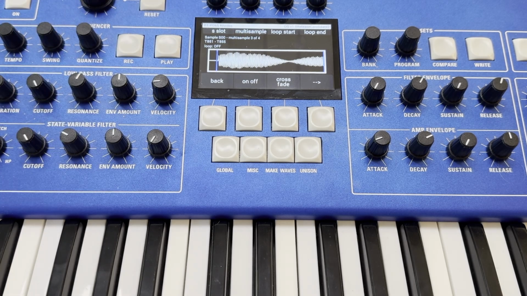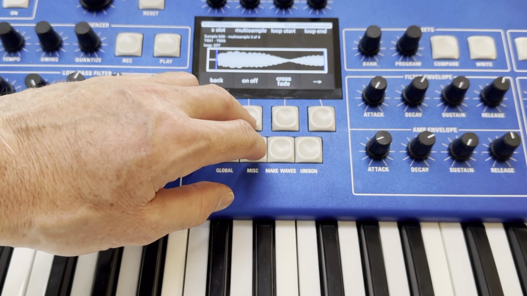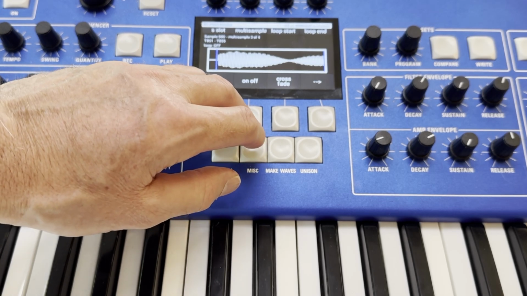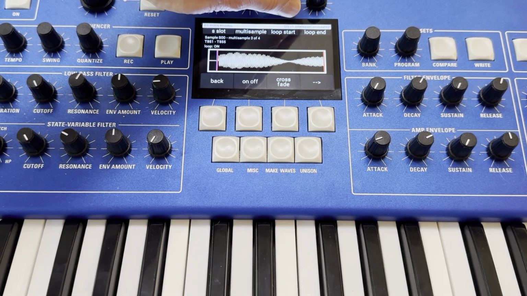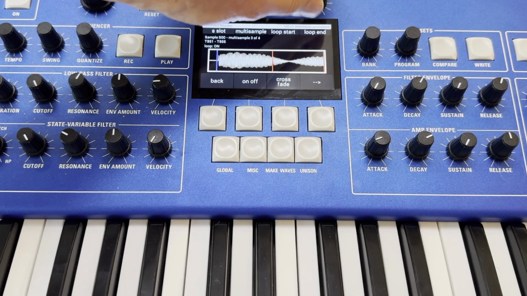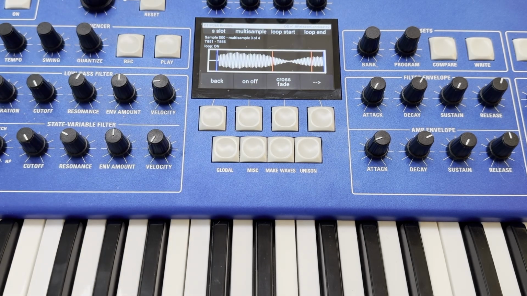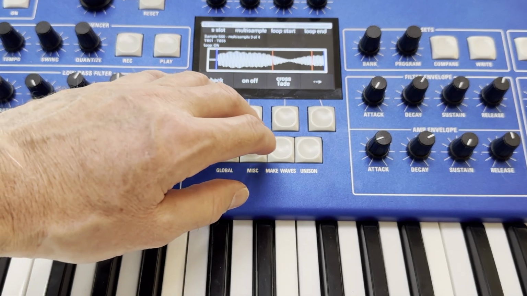So we're on multi-sample 3. You can see what this looks like. Again, I'm going to turn on the looping. Right now it's set to the whole length. So we're going to go in until this thing starts to fade out a bit, and bring this back off the back until we're at roughly something that's equivalent volume. And let's see what we've got. Not too bad right off the bat.